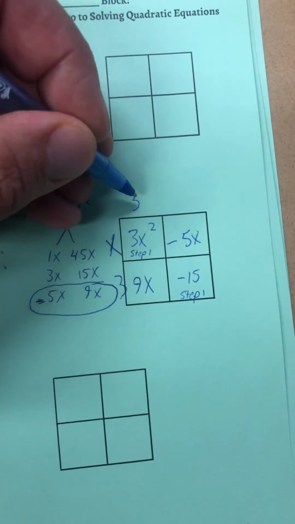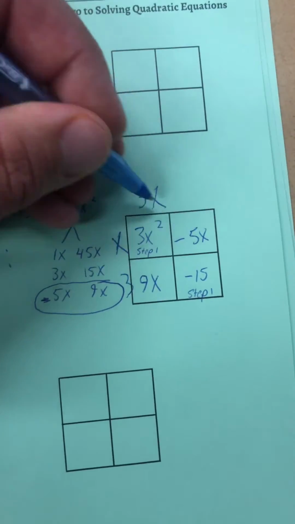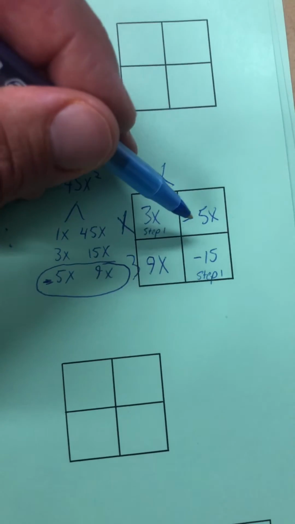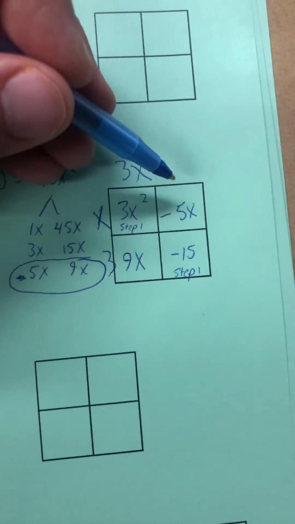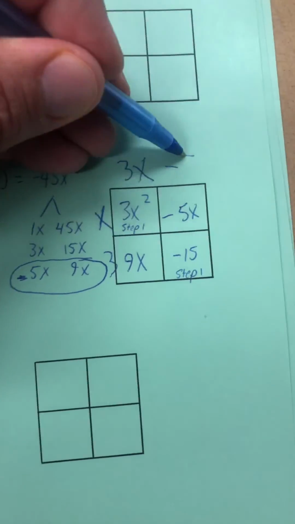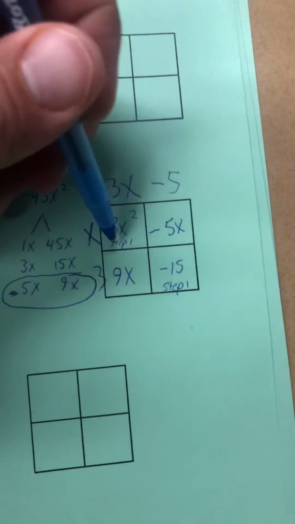Now the first column here, we got 3x squared versus 9x. Well, both of them are divisible by 3, and both of them feature at least one x. And then finally, for this last column here, this is going to be where we get a negative number, because see how both terms are negative? So negative 5 actually goes into both, and then only this one has an x, so we're good.